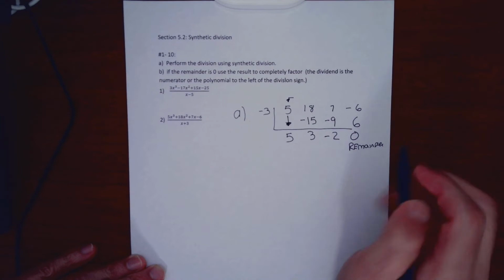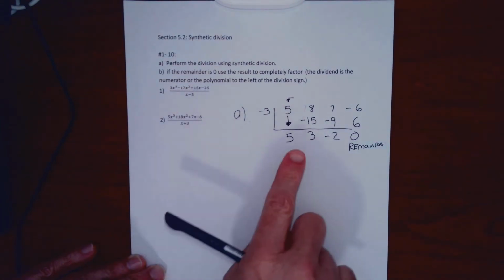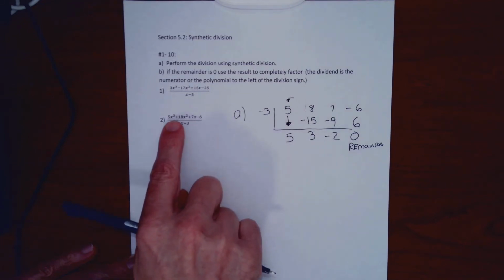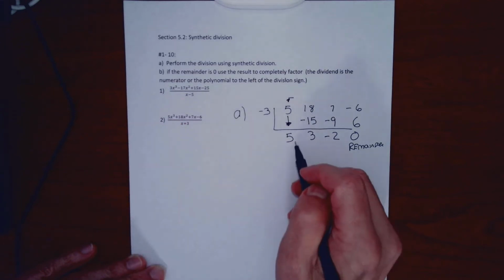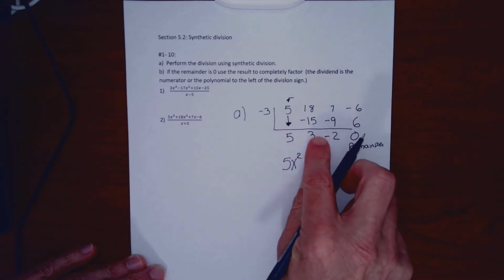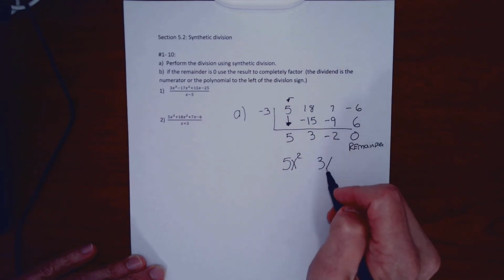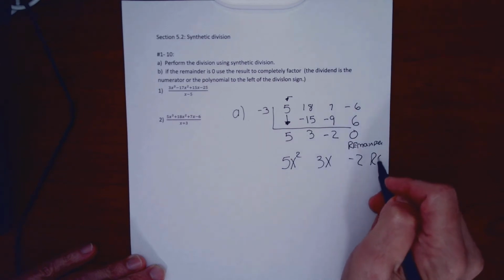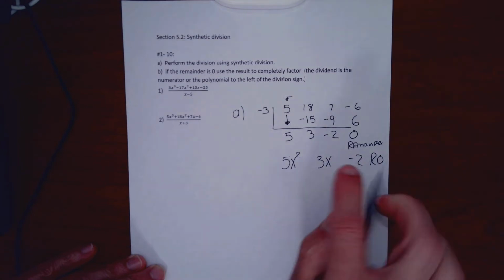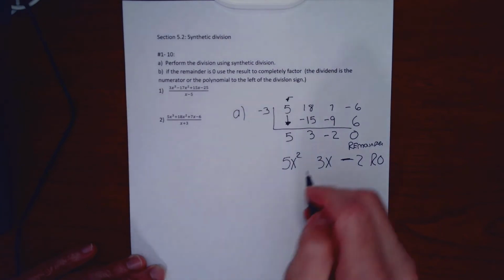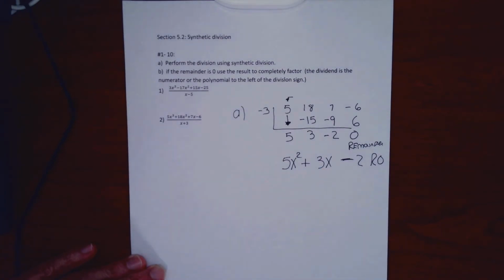Now, how do I write my answer to what this is? I start with my first term and I give it an x with 1 degree lower than the exponent in the numerator. So that's going to be 5x squared. So this 5, I'm going to make a 5x squared. This 3, I'm going to make a 3x to the first power. The minus 2 is going to be my constant, and the remainder is going to be 0. I need a sign between every term, so this one, the minus sign is kind of there naturally. Here, I get a plus sign because there's no sign.